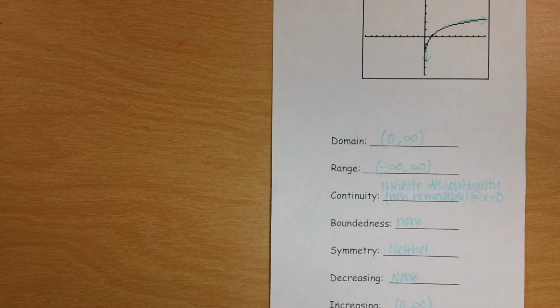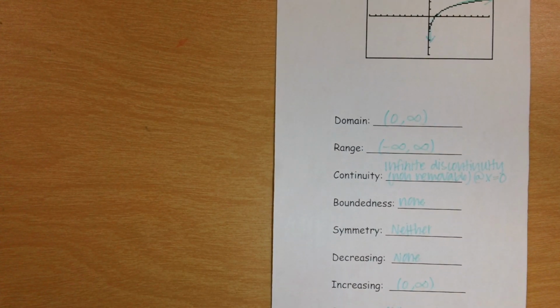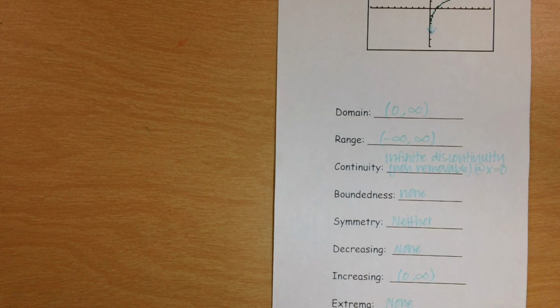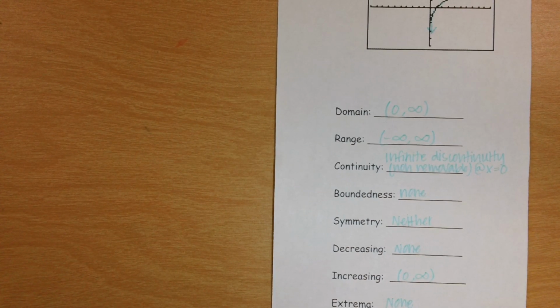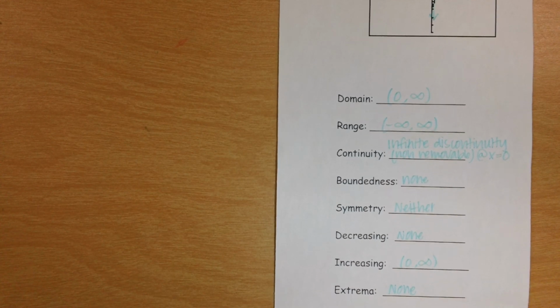The function has no symmetry because plugging in negative x to the original equation makes it neither even nor odd. The function doesn't decrease at all. It does, however, increase beginning at 0 and continuing on indefinitely. An extrema for this equation doesn't exist as it isn't bounded.